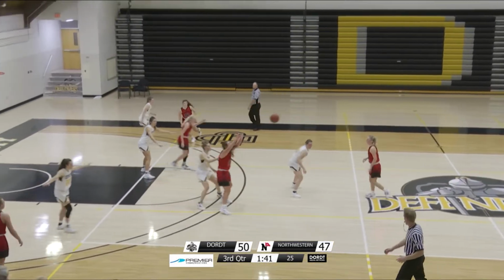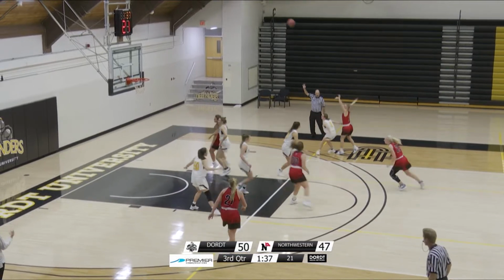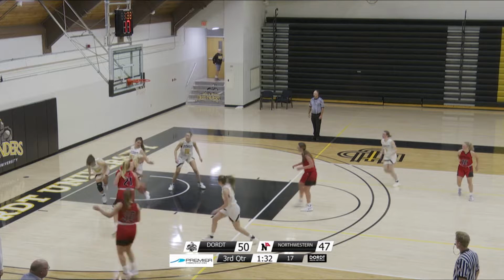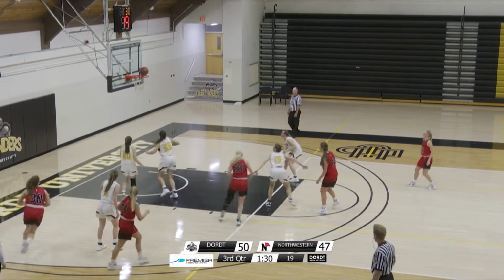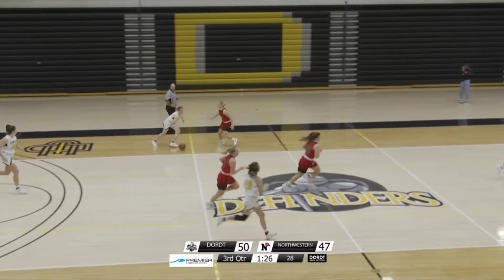Anderson bringing it up for the Raiders. Dumps it off to Van Kukrix. Back to Anderson. She shoots the three. Rattles in and out, no good. A nice offensive rebound there for Van Naaman, but her fadeaway jumper is off the mark as well.